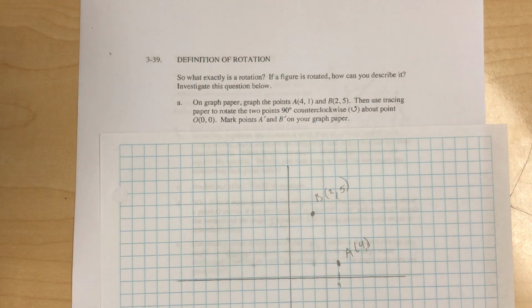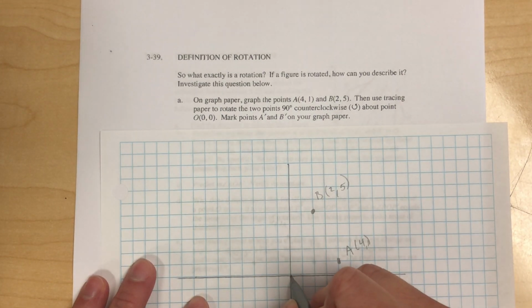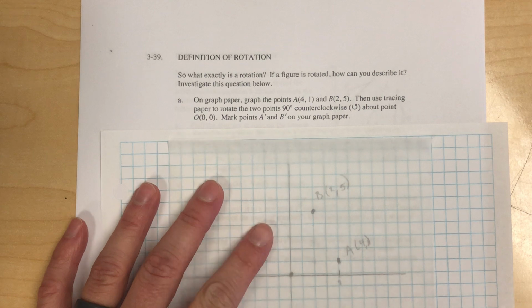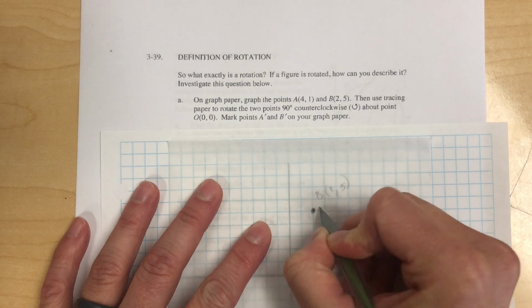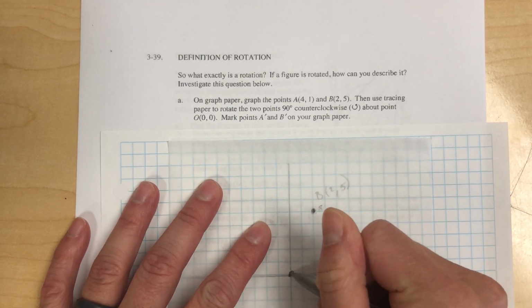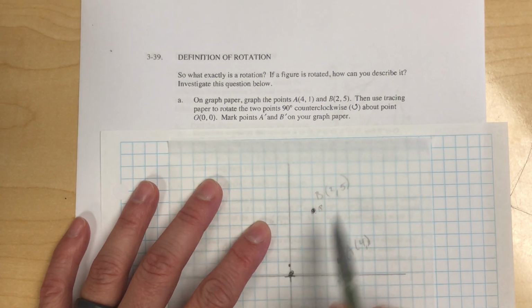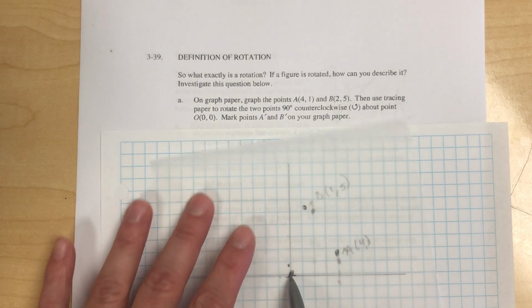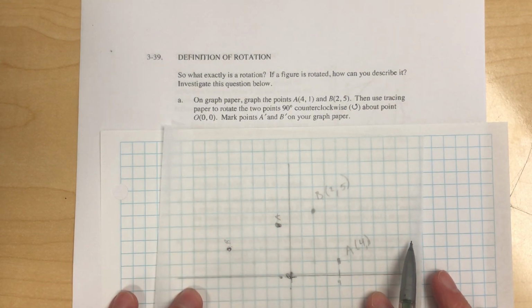Okay, we're then going to use tracing paper to rotate the 2 points counterclockwise around the point O. All right, so there's your point O. So let's make our point B and A. And there's my point of rotation. Again, a little dot at the top. So we're going to go counterclockwise. Again, look at the arrow. We're going to go that direction. So I'm going to move that dot to be on this line. I'm going to make sure my dot's on my line. And I'm going to have my new points.